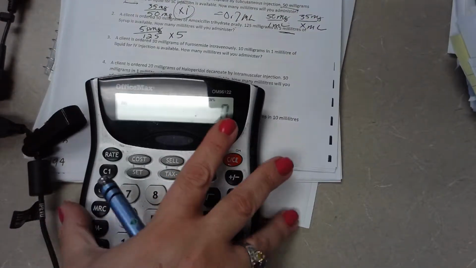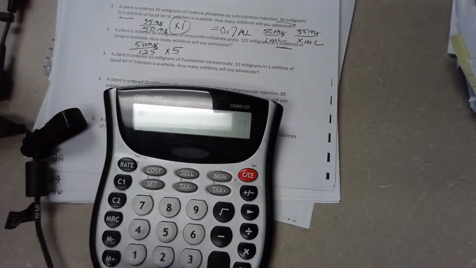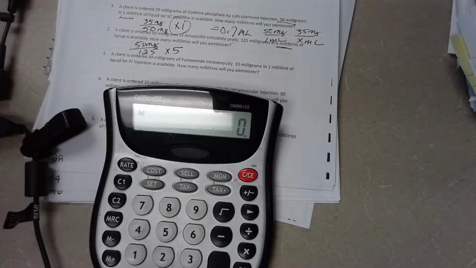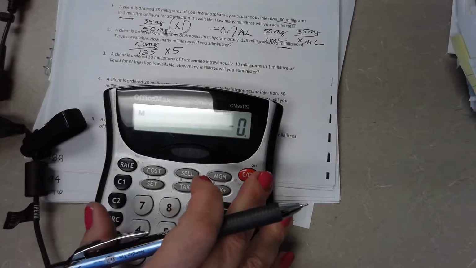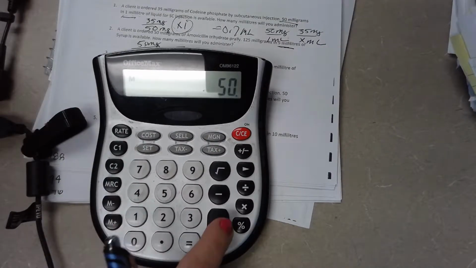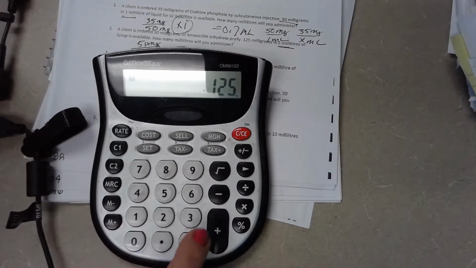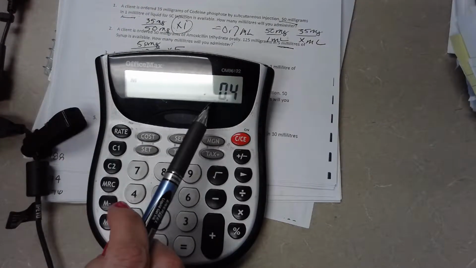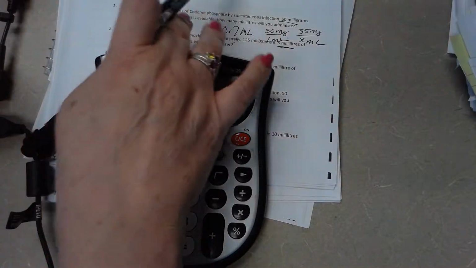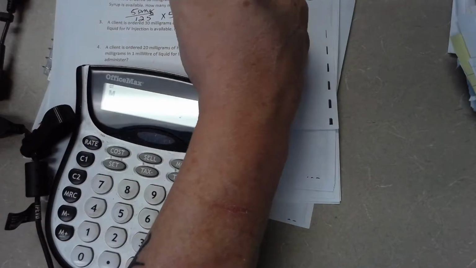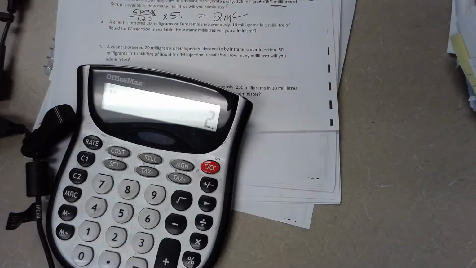And this is one of those problems where people who are really good at math and can do it really quickly, they miss these problems because they don't slow down enough to look at the fact that it's not in 1 milliliter. So what we want is 50 divided by 125. That's what we've got. Now, if we stop right there, the answer is 0.4, but that's not the correct answer because we've got to multiply it by 5. So 0.4 times 5 is 2 milliliters. Okay?